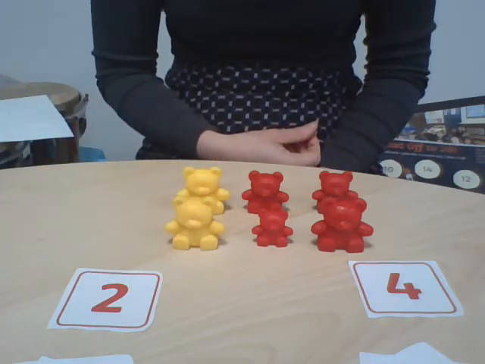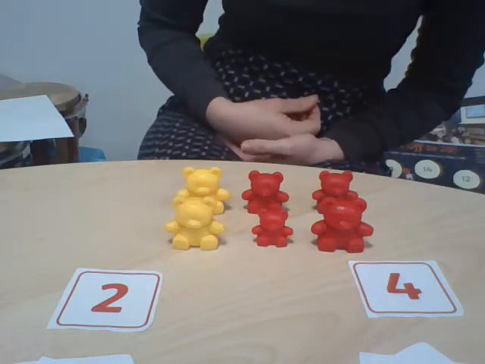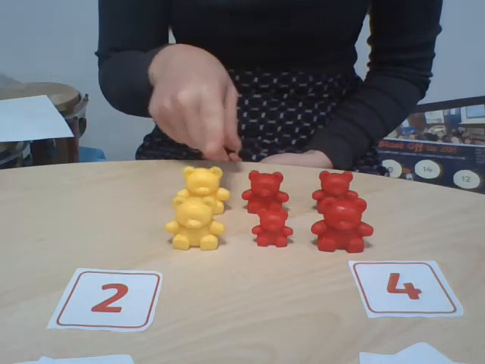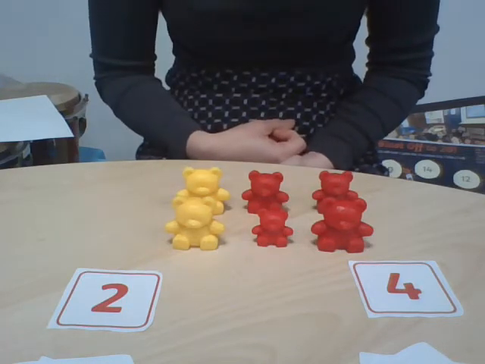I think we can subitise those. I think there are 6. I'd like you to subitise it as well. I think there are 6. There are 3 here and 3 here. I know that makes 6.